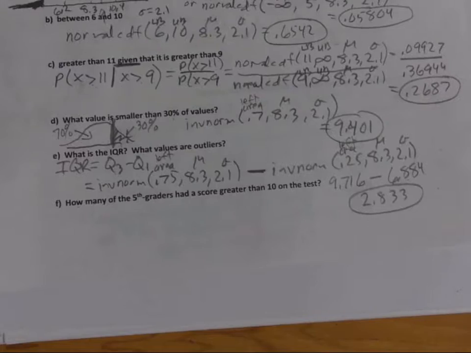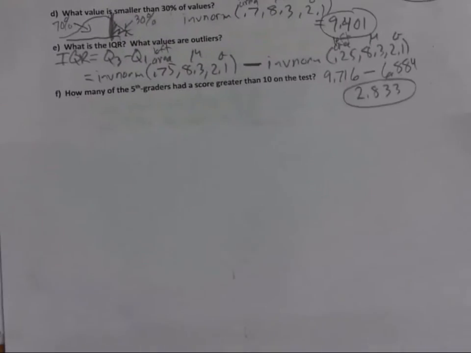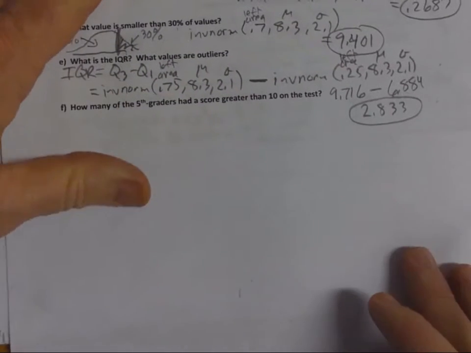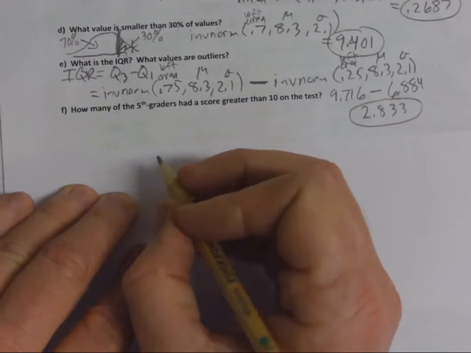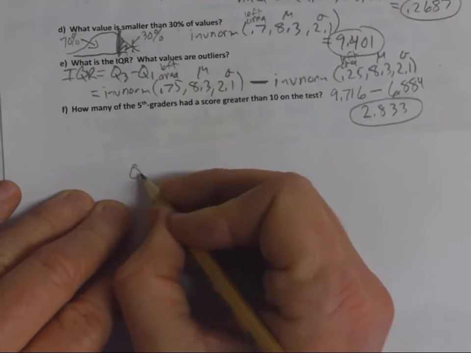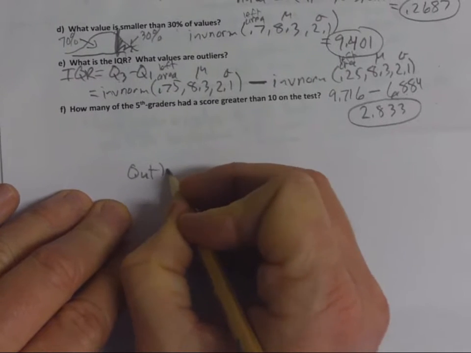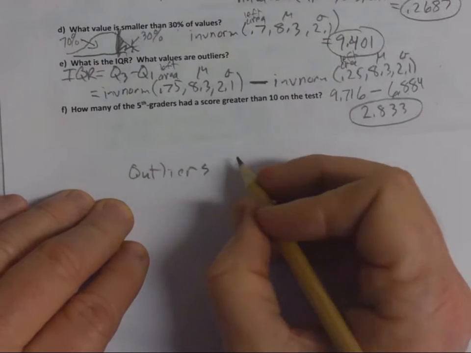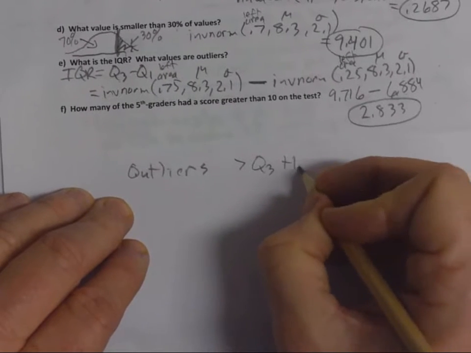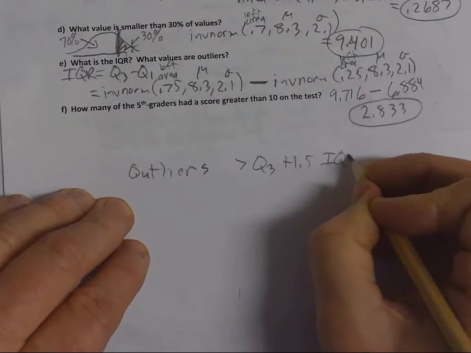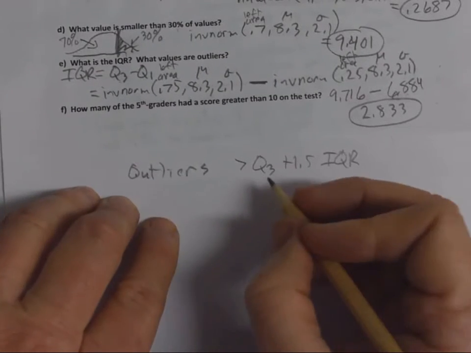So now let's get outliers, and I did not leave myself enough room, really. Anyway, I wanted to get this on one piece of paper. So remember outliers, and this is a very important concept in stats. Outliers are any value that is greater than Q3 plus 1.5 times the IQR. This is really good to review from Chapter 1.